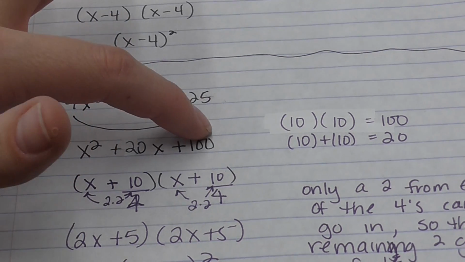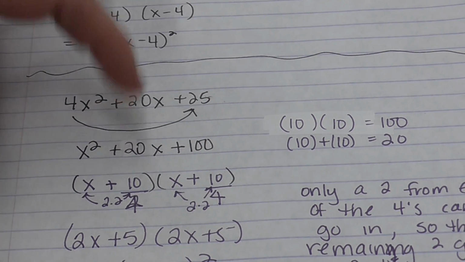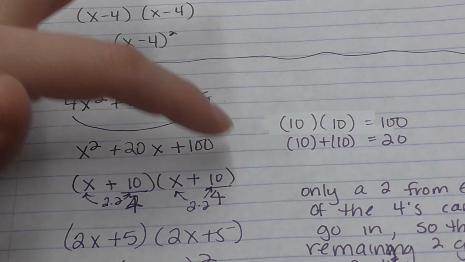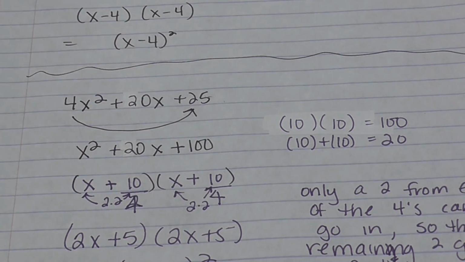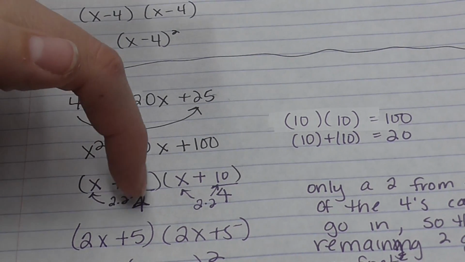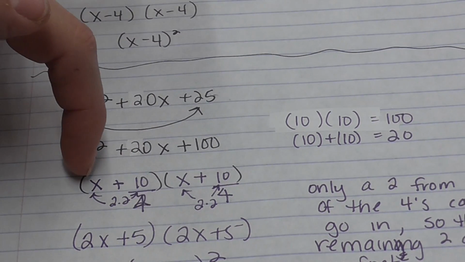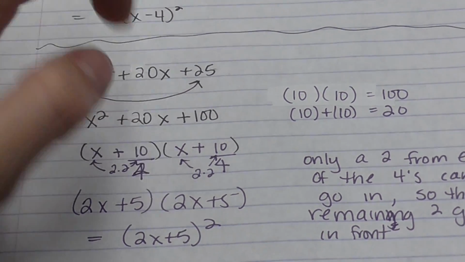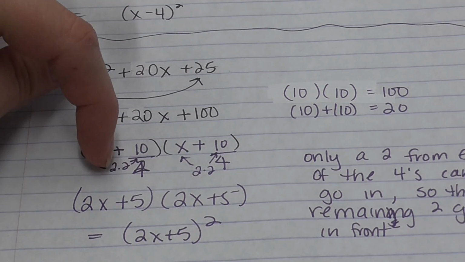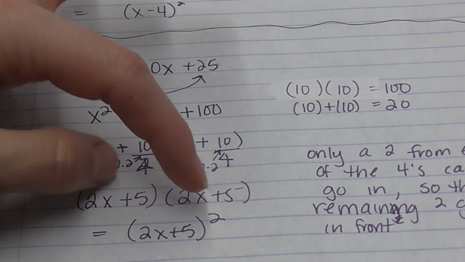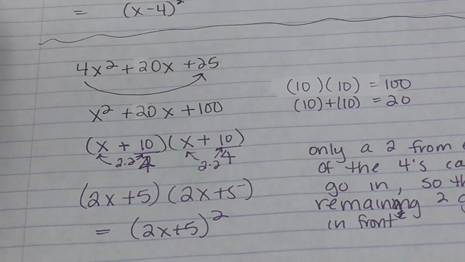The two numbers that multiply to give me 100 but add up to give me 20 would be 10 and 10. So x plus 10 is how that would factor, but now we've got to give that 4 back. 4 actually doesn't divide out of 10, but a 2 will divide into that 10, leaving you with a 2 up front, and a 2 will divide into this 10, leaving you with a 2 up front. So I'm breaking up that 4 into 2 separate pieces, and so it would be 2x plus 5 and 2x plus 5. Again, I've written the same thing twice, so I put a squared.